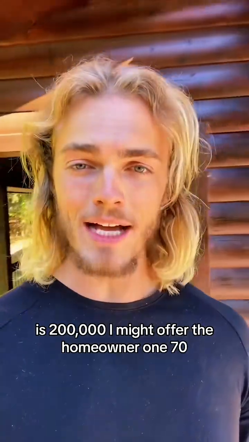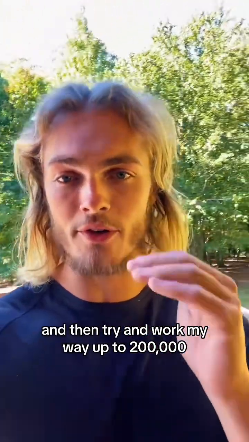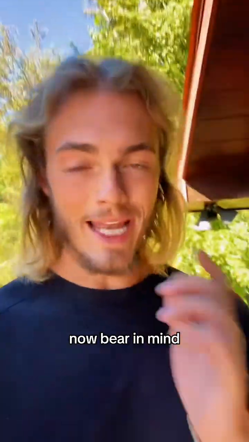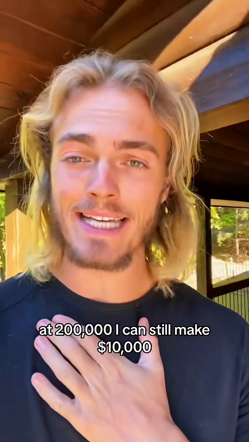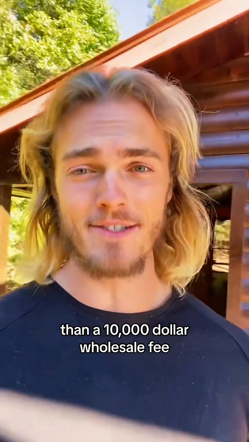So if my MAO is $200,000, I might offer the homeowner $170,000 and then try and work my way up to $200,000, but ideally I try and get it for less than that. Now bear in mind, at $200,000, I could still make $10,000 if my numbers are right. But I'd rather have a $20,000 wholesale fee than a $10,000 wholesale fee.